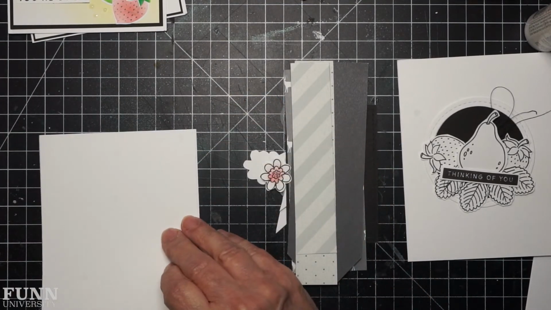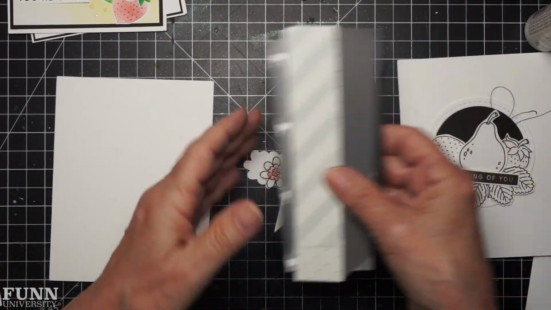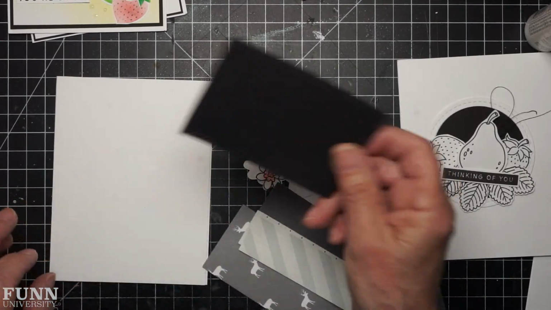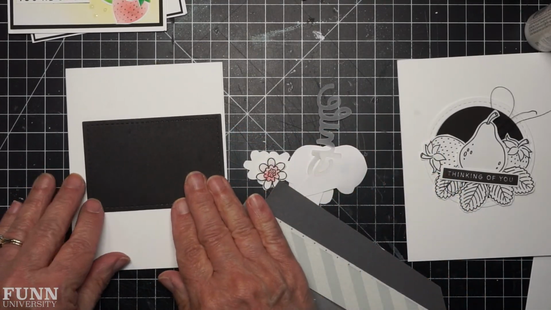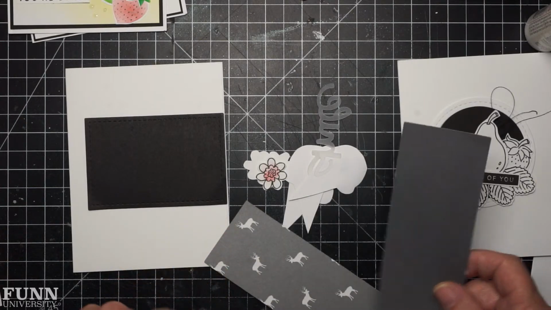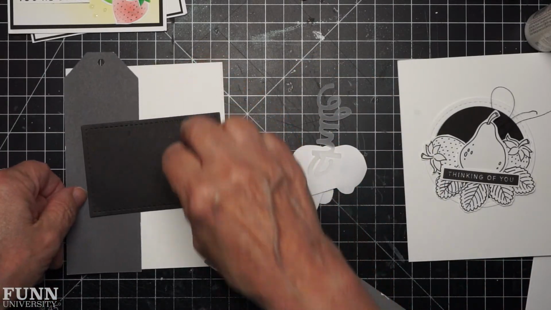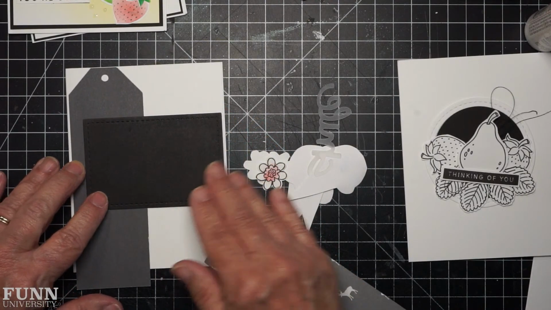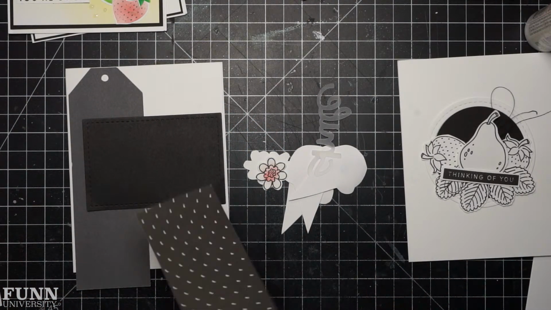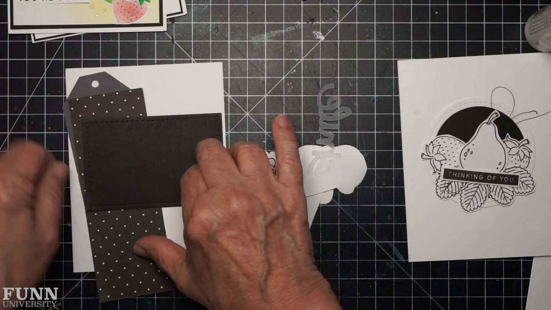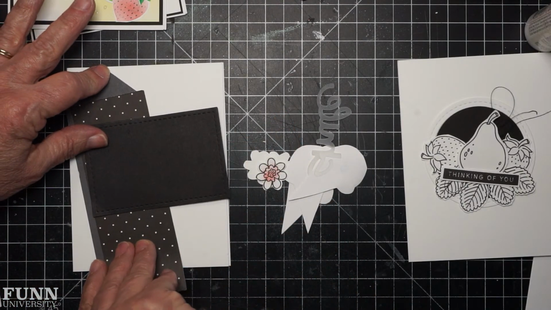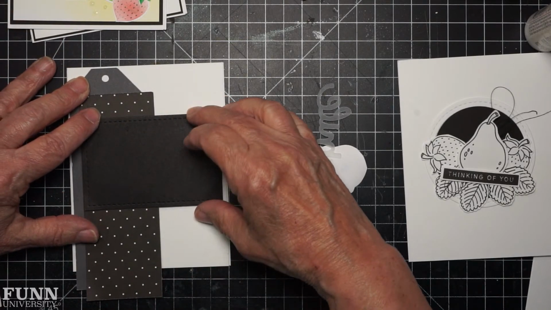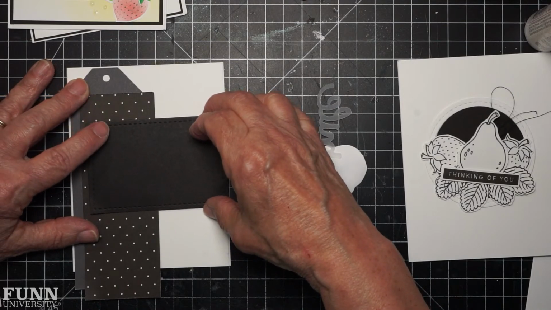Which one? I thought I had. Nope. Okay. And I've got some pieces here for a base because it's nice to have a base. So I've got a nice black base to work with. I've got a long tag that would have to be trimmed up, and a piece of black and white dotted paper that would have to be trimmed up too.